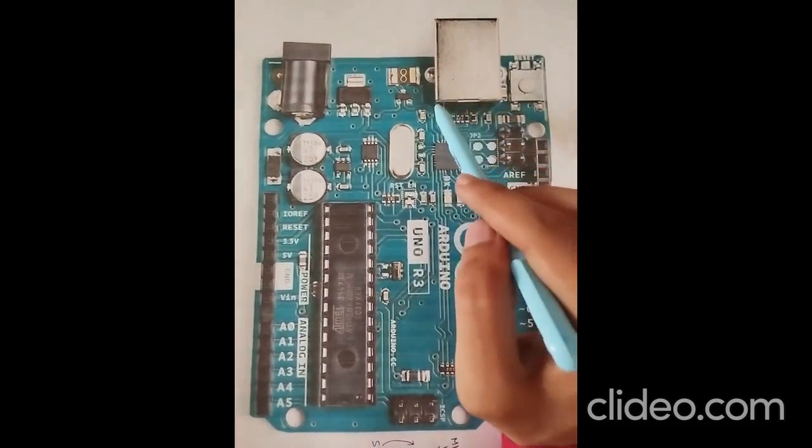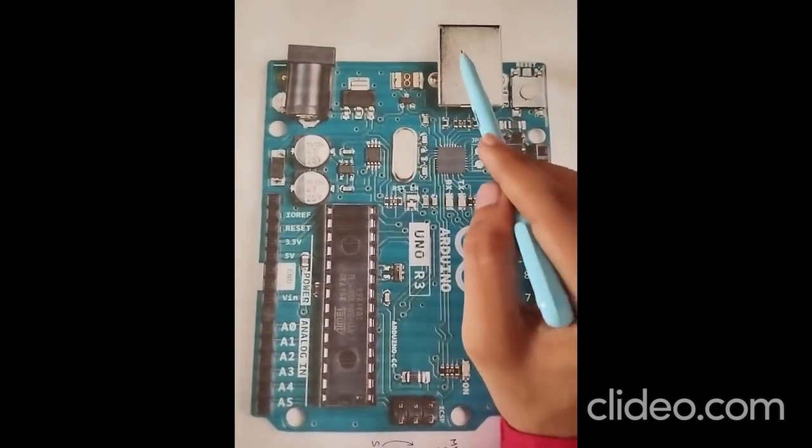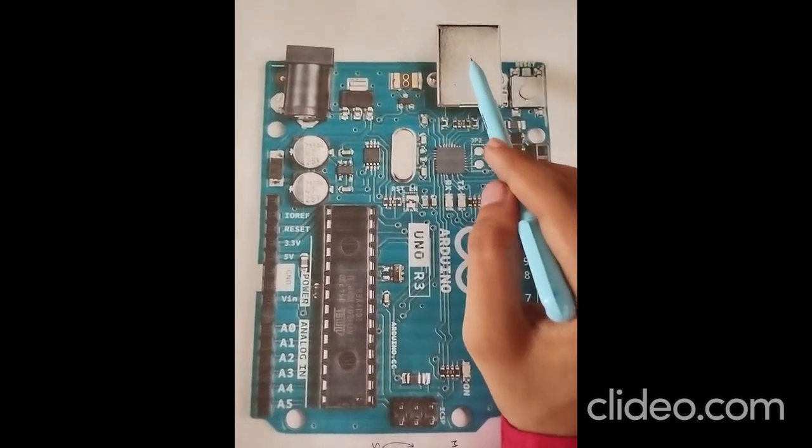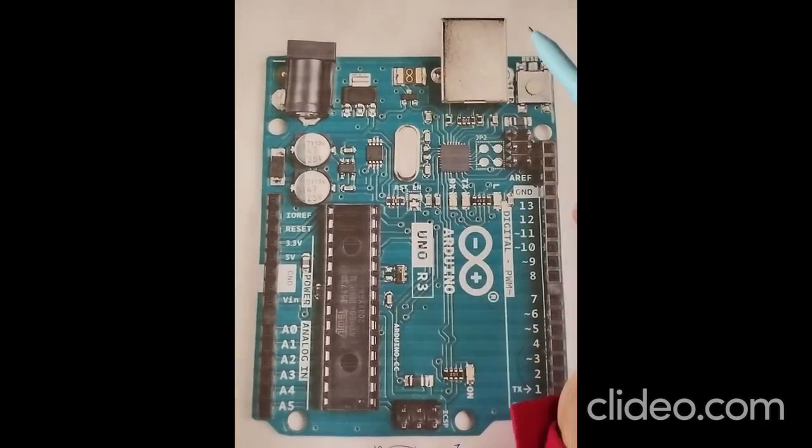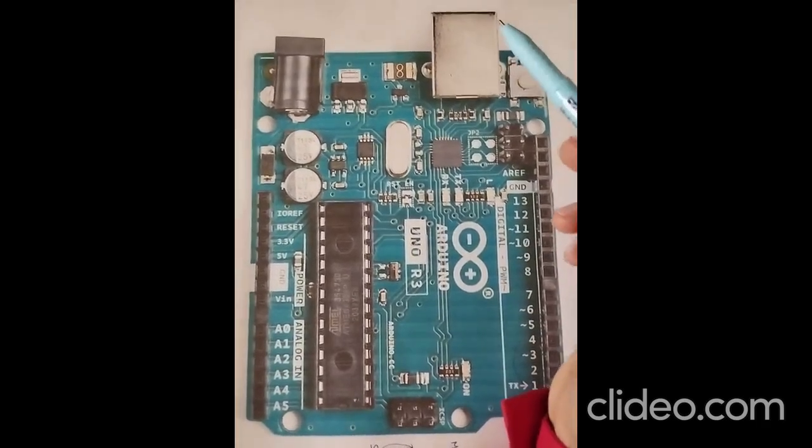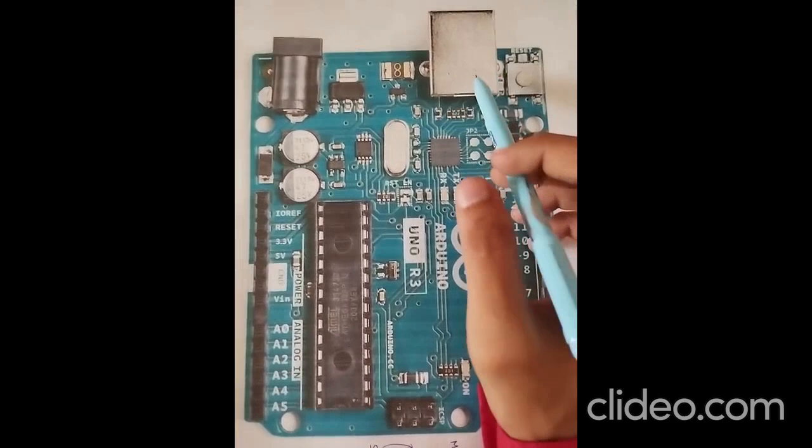Now let us discuss what this port is about. Basically this is called the USB-B port. This is used to program this microcontroller from your laptop via a USB cable.